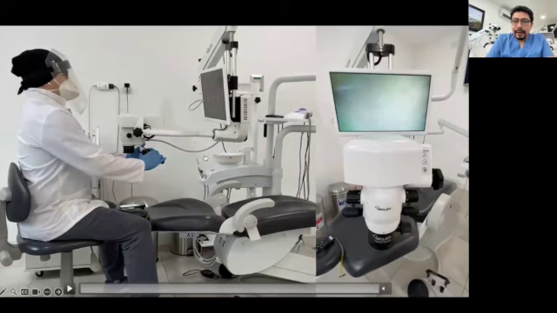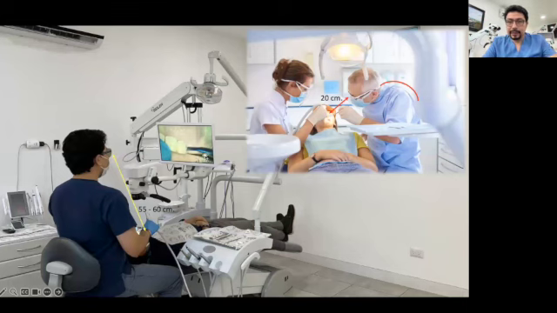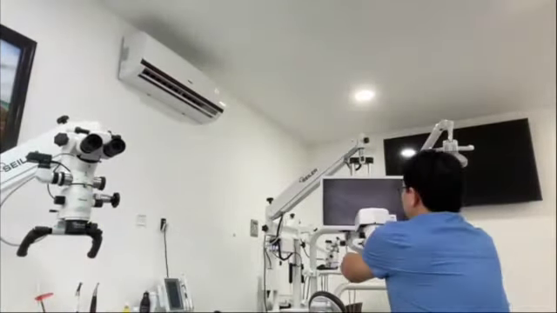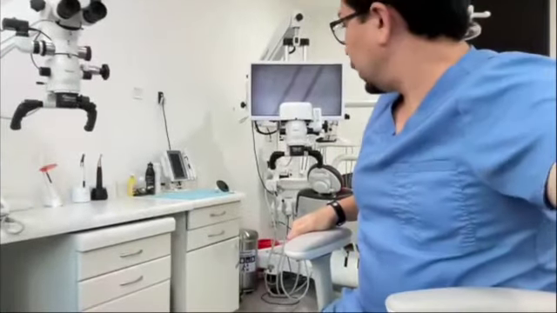So I will stop sharing now because I want to show you the movements of the optical pod. Here is my 3D microscope. Okay, let me take my computer, I will move this to here. Yeah, we are better here. Okay, I have the optical pod here.